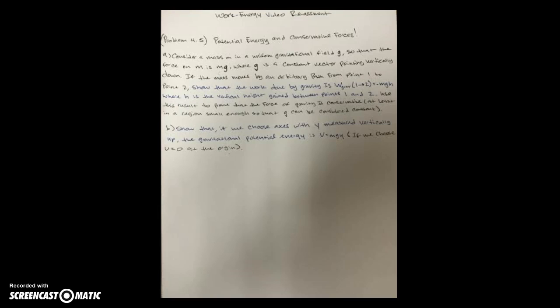The problem reads: consider a mass M in a uniform gravitational field g, so that the force on M is mg, where g is a constant vector pointing vertically down. If the mass moves by an arbitrary path from point 1 to point 2, show that the work done by gravity is equal to negative mgh, where h is the vertical height gained between points 1 and 2.